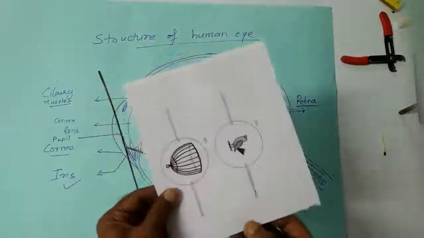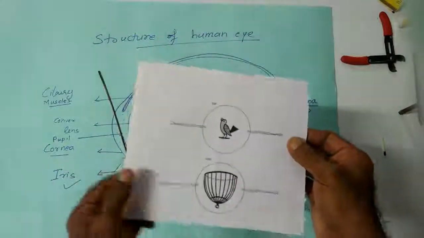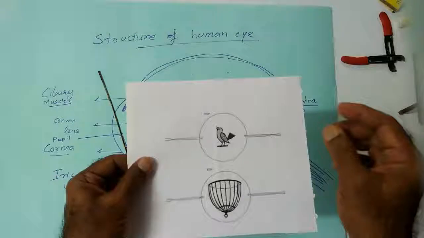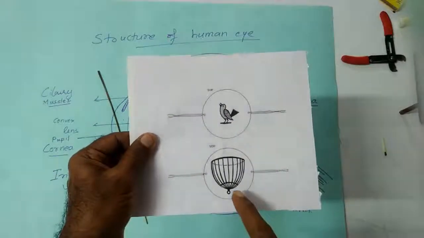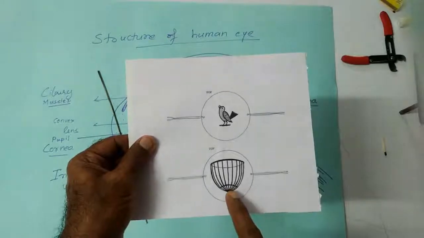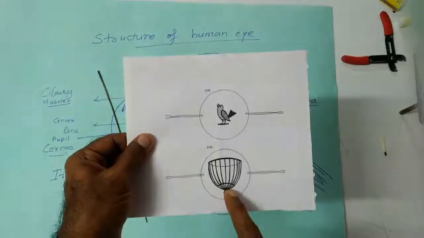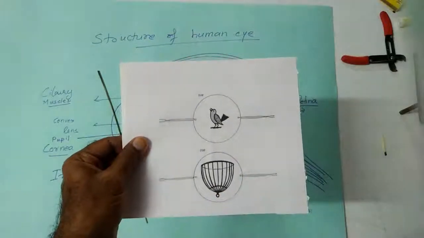So I have already printed figures here. In one circle I have a bird, and in another circle I have a cage, right?